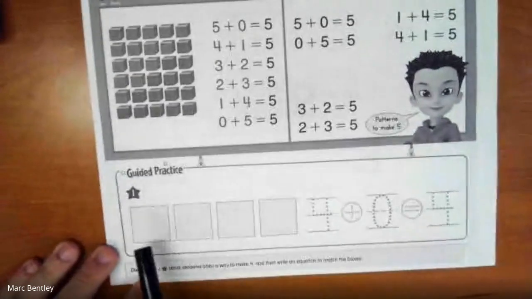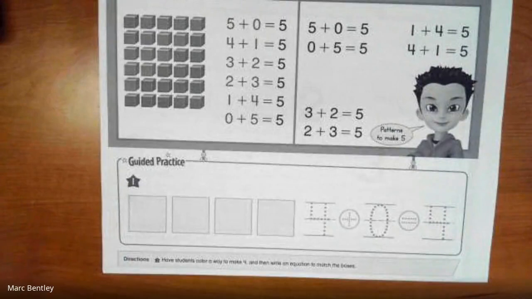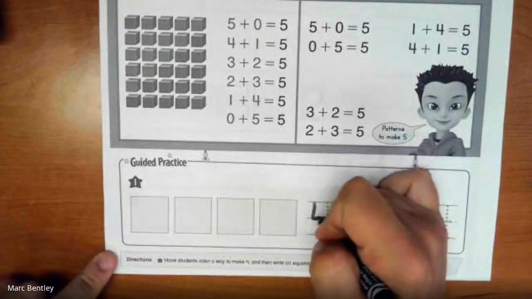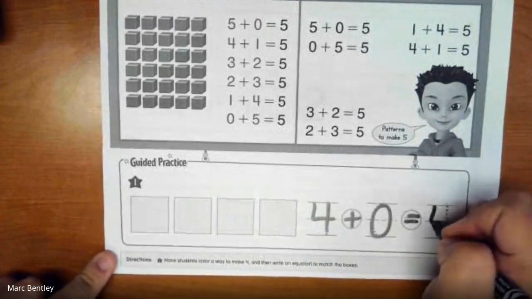So we're going to start off with right here. So we can see from over here that 4 plus 0 equals 4.